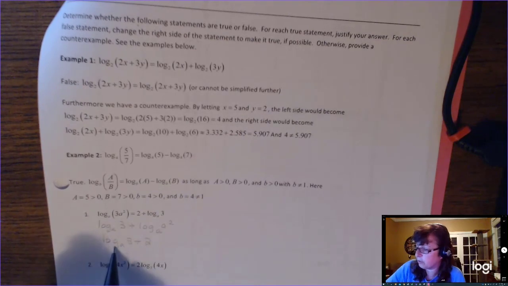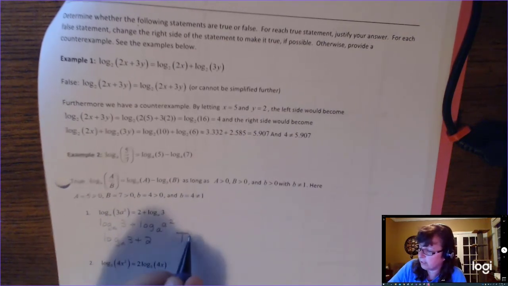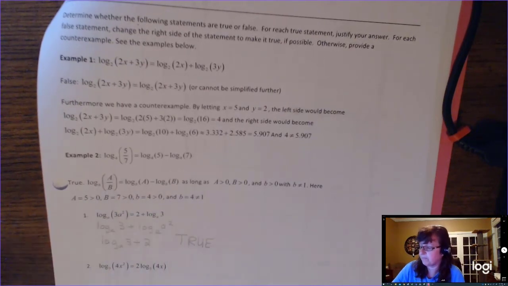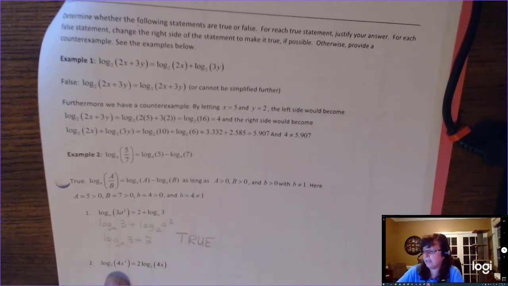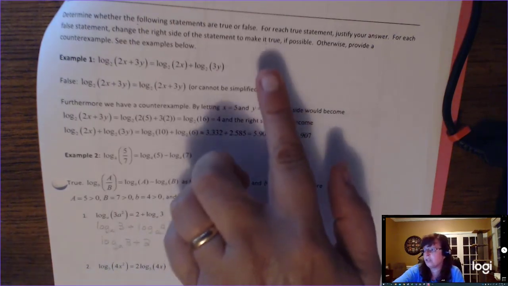So is it true that the log base a of 3 plus 2 equals 2 plus the log base a of 3? Yes, it is. Okay, so just pick a side and use your properties and then see if that does indeed equal the right side or the left side. I don't care which side you think you want to work with first. So that's a little change to the directions.